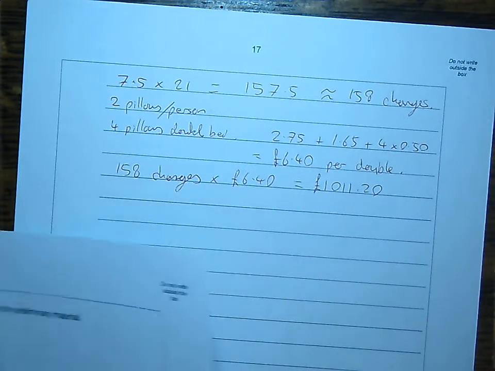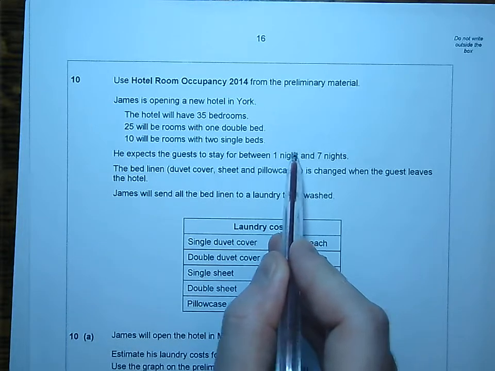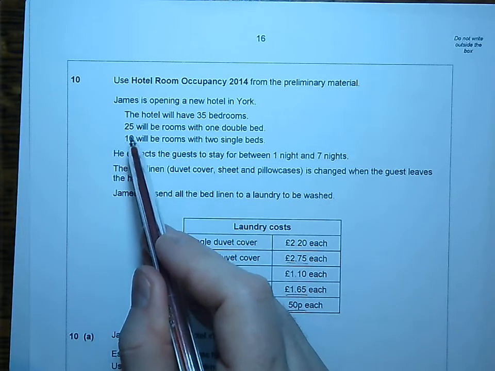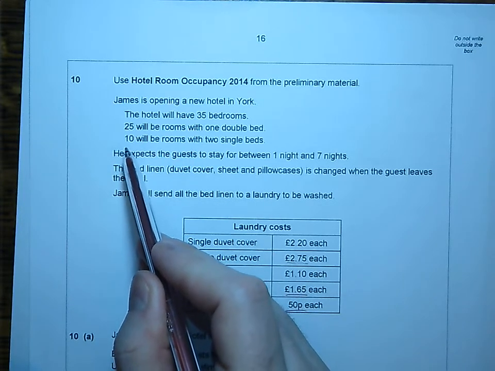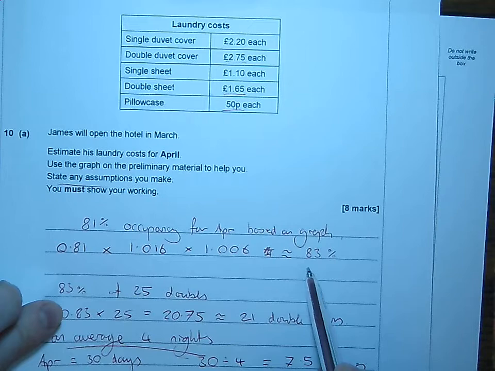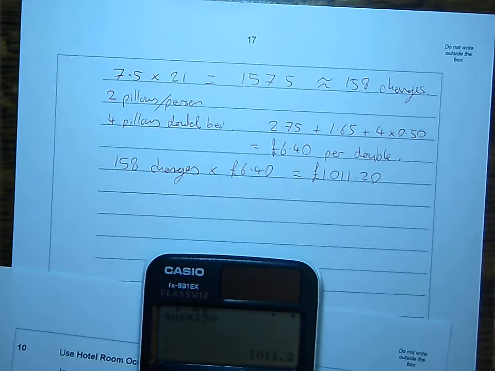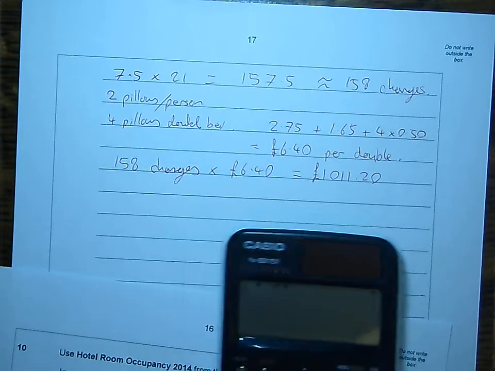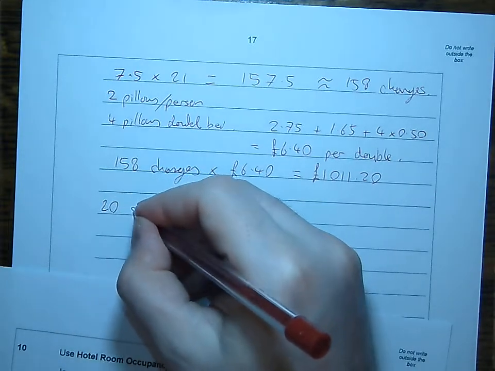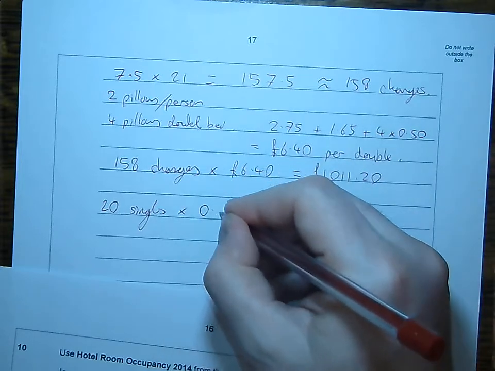Now, let's have a go back to our data here. We've got 10 rooms with single beds. Do you know what I'm going to do? I'm going to say if there are 83% occupancy, there's 2 beds per room. So what are we going to have? We've got 20 beds, haven't we? 2 beds per room, 20 single beds. Okay, times by 0.83.